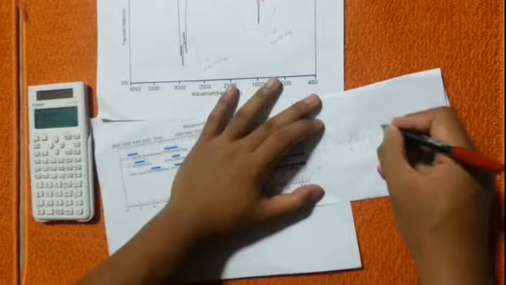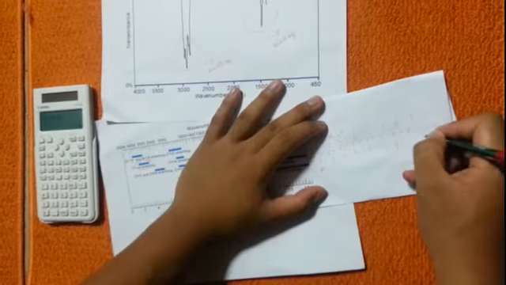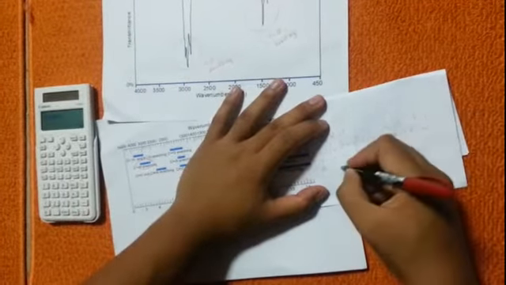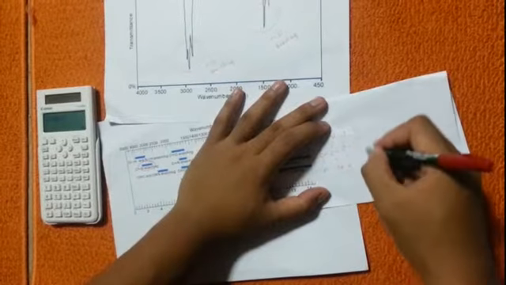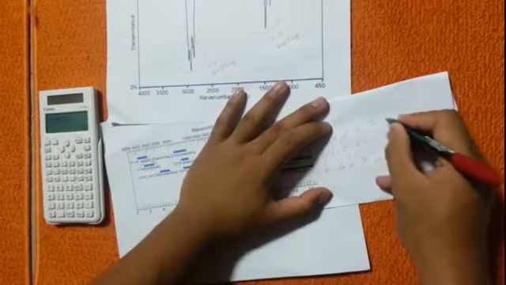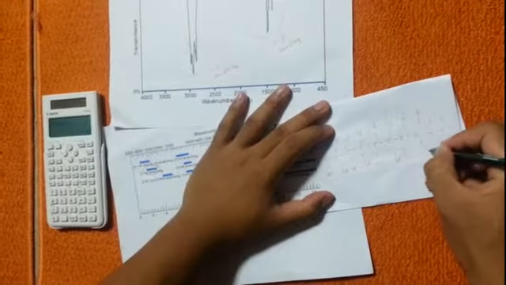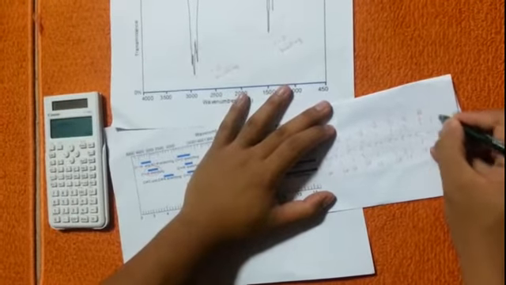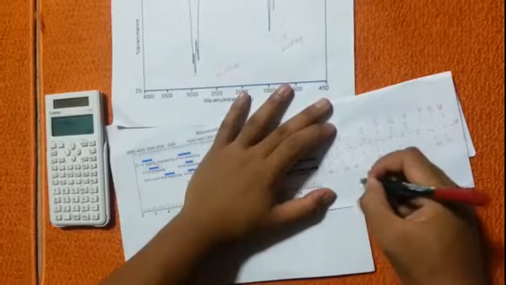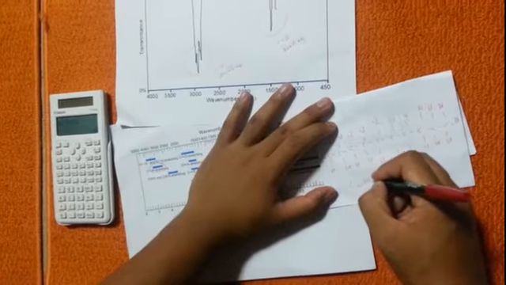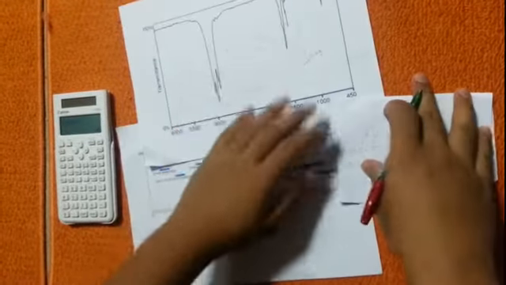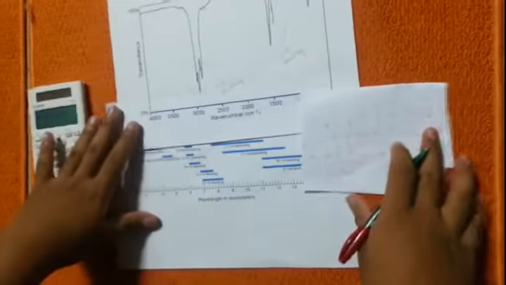So the number of H basically matches with the molecular formula. So it proves that C10H22 is the molecular formula for this graph. That's all, thank you.